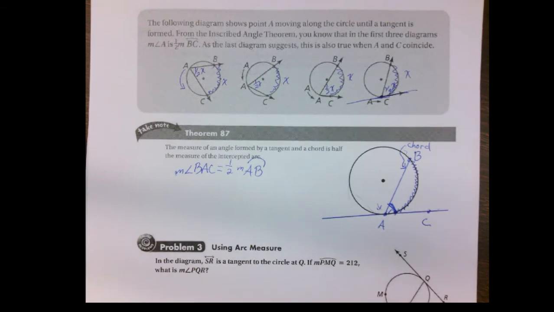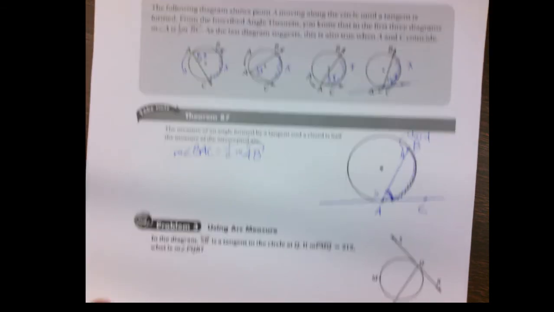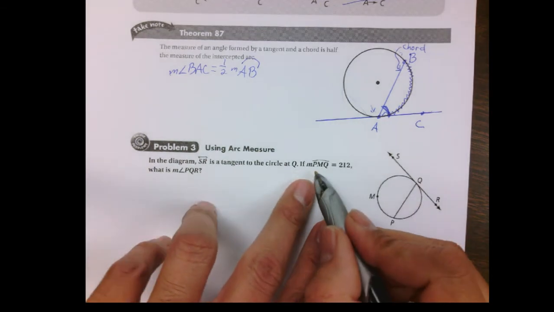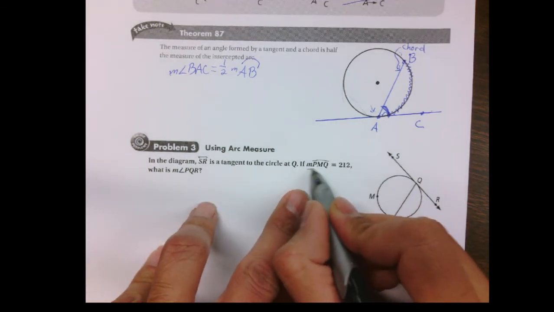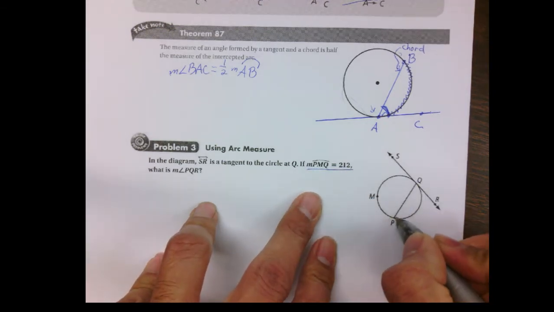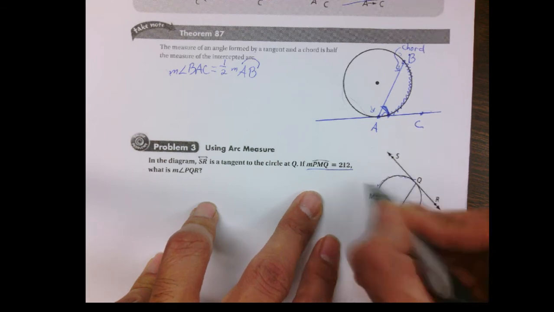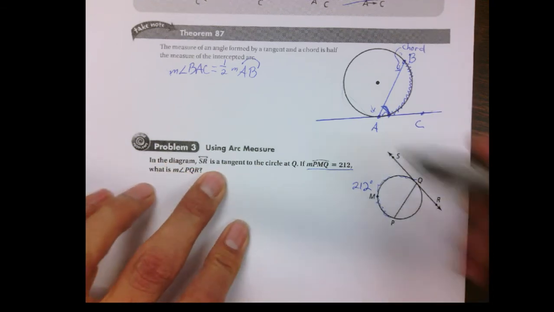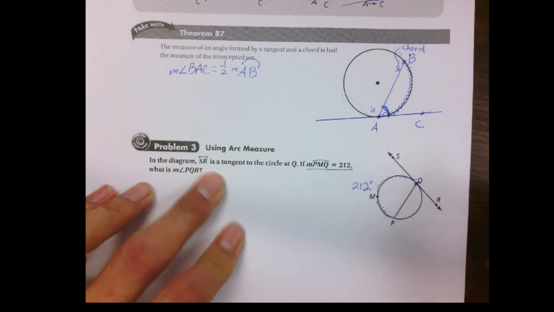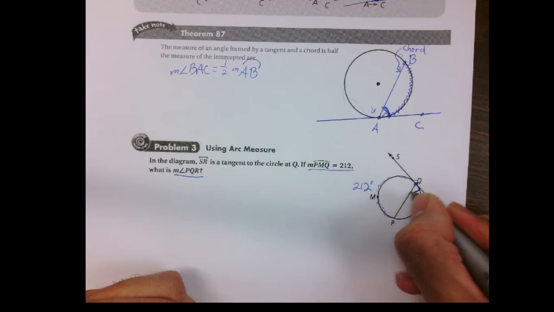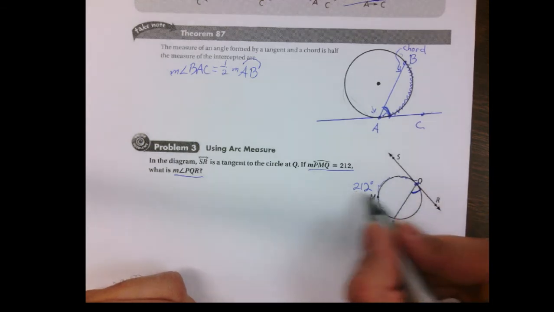Okay, so let's use that. Let's use this theorem down here in this problem. Hopefully this isn't too tough at all, because, well, we'll use this fact. Measure of arc PMQ, it's 212 degrees. PMQ, that's this business out here. So that is 212 degrees. And they tell us SR is a tangent, that this is its point of tangency. And they want us to find angle PQR. That's actually over here. Well, you know what? Let's use this information first, this 212.